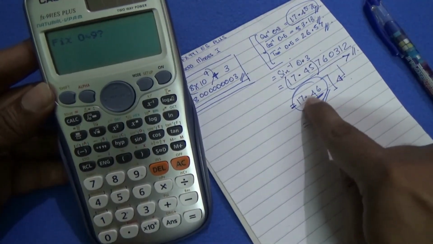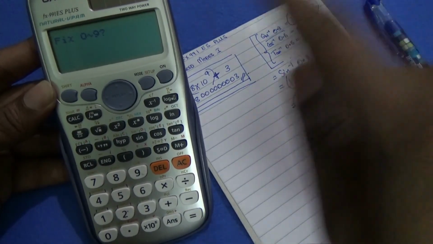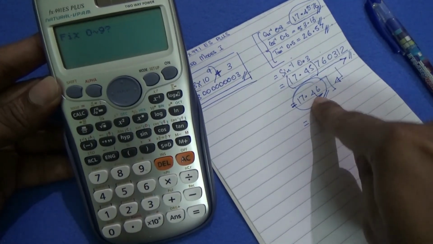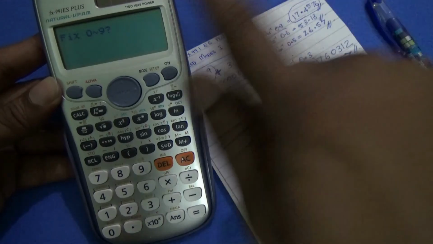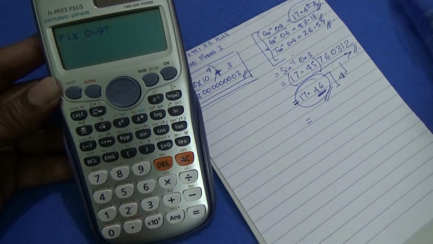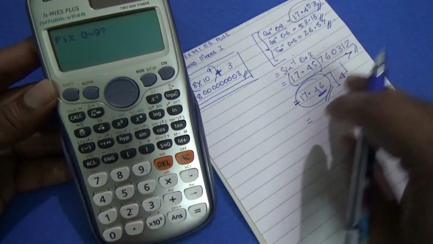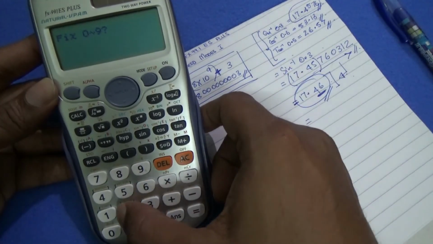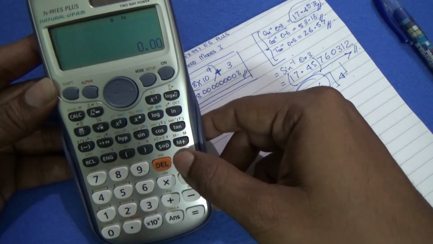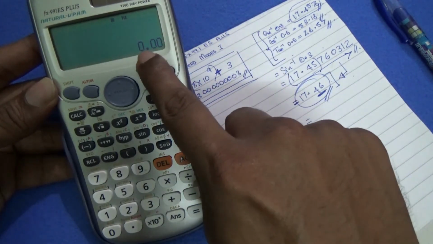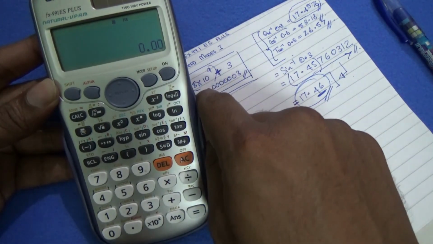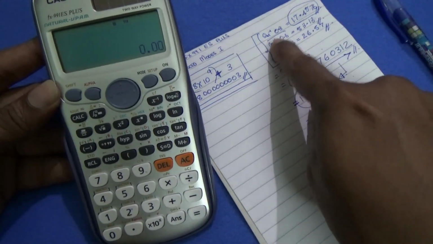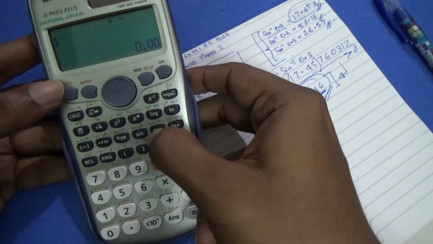So now if I want 2 decimal places, that means I have to press 2. If I want 1 decimal place, I have to press 1, and if I don't want any decimal place, I have to press 0. So I want basically 2 decimal places, so I press 2. Now you see, when you press your AC, you don't get it as 0, but you get it as 0.00. Now let's try putting this sine inverse of 0.3 and see what we get.